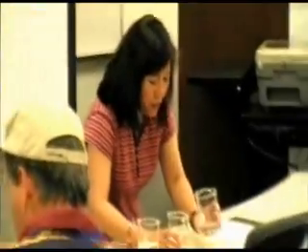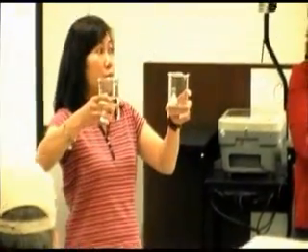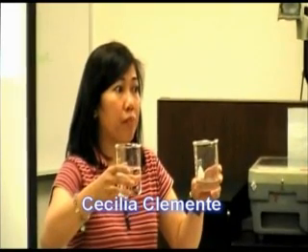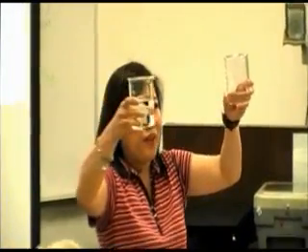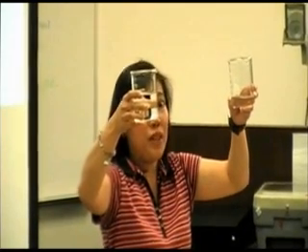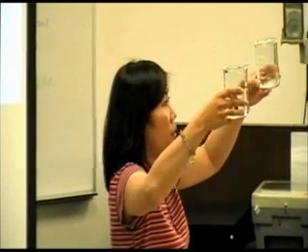Okay, I'll start off with these two beakers right here. I want you to make observations as I do the activity, or as I do the demonstration. Make observations, write them down, and formulate hypotheses or inferences in your mind, in your notebook, about what I'm doing, and anything that you observe as I do the demonstration. So, can you tell me what you see right here? Water. Liquid. Color.